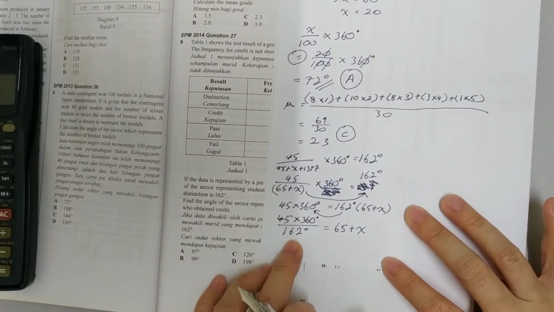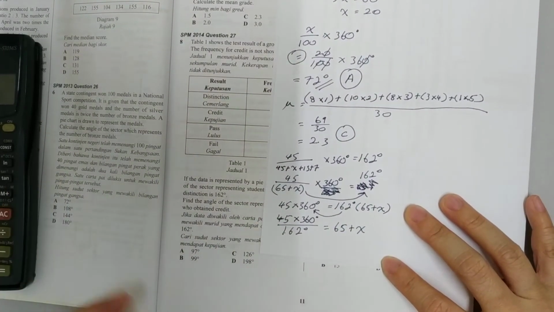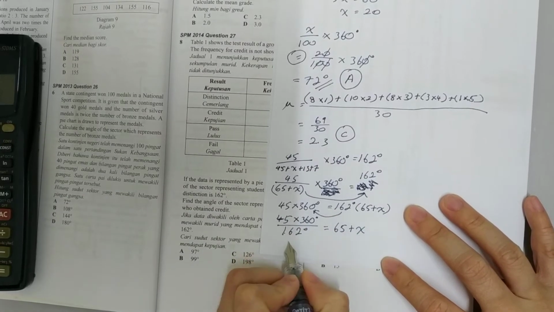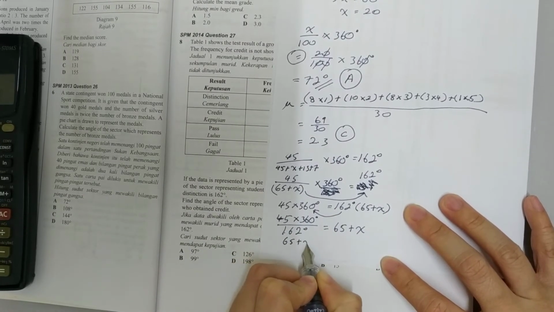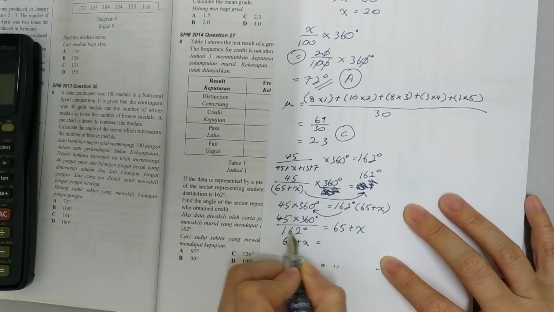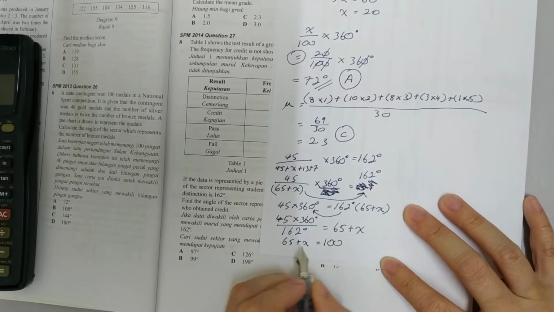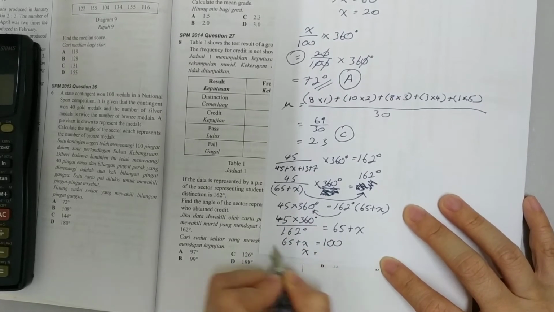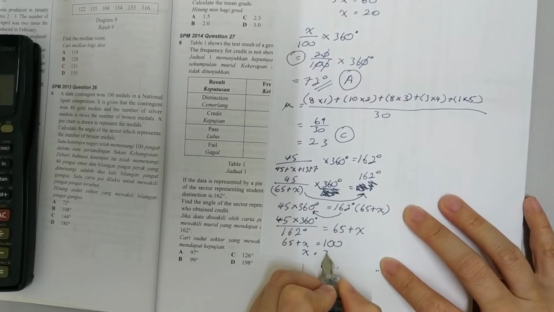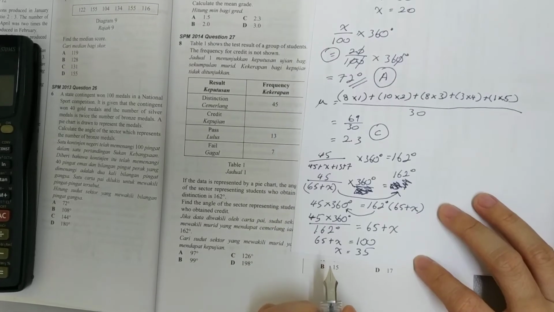So if I put it in this way and key it into the calculator, I will get 65 plus x is equals to this whole thing right here, which is 100. Therefore x is equals to 100 minus 65. We will get 35 people.